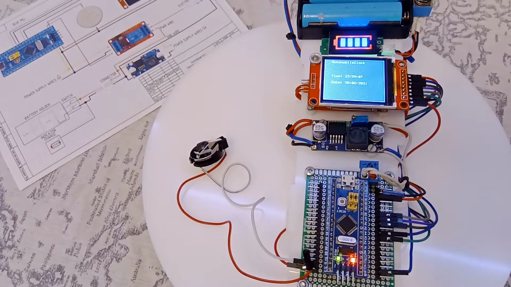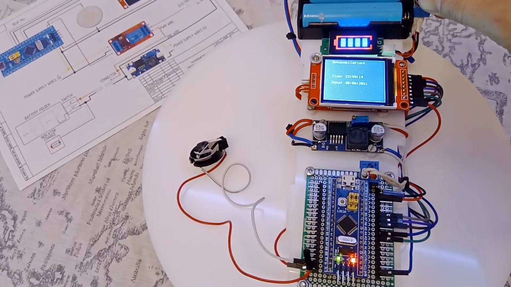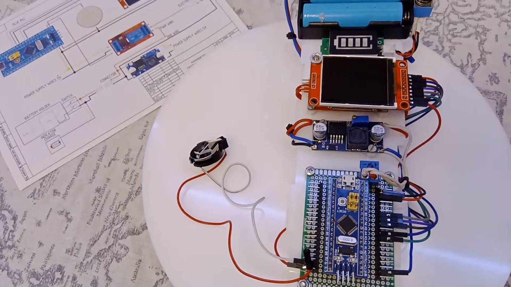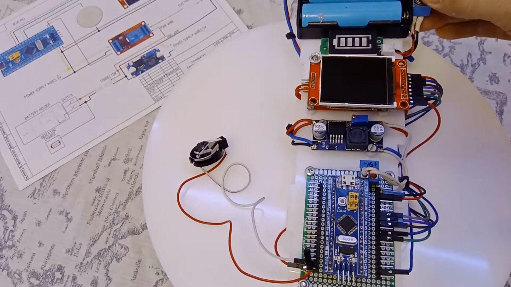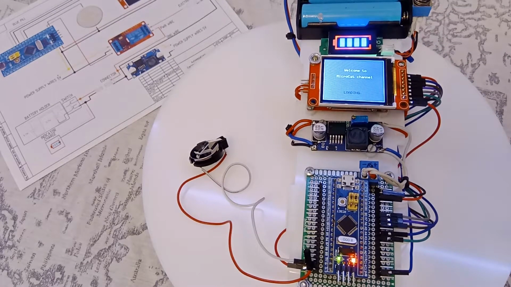The current time is 23 hours 59 minutes 00 seconds. The current date is June 30, 2021. Remember the time now and turn off the power. I remind you that the battery is not connected. As you can see, the time has gone astray and the countdown has started from the beginning.